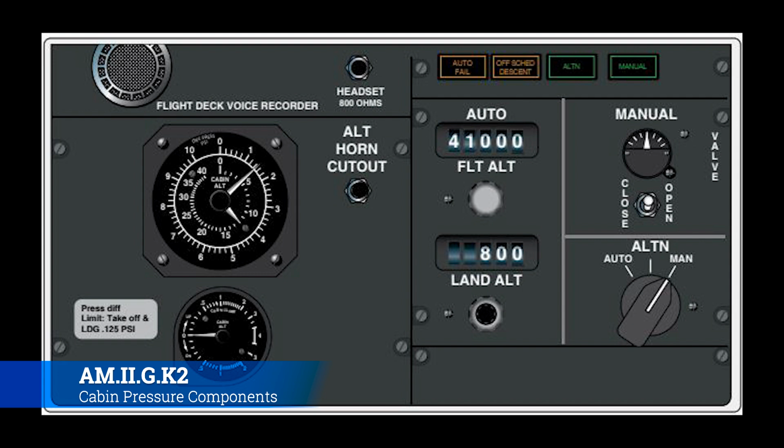So that's where you're going to set the landing altitude to say, hey, look, we're going to land at 800 feet or whatever. And so it should correct that interior pressure to match the pressure on the outside of the aircraft. Now you have a manual open or close option for the valve, and then an automatic or manual selector on the bottom right hand side. Now most of them are all automatic. All you do is input the variables during pre-flight, and then whenever you land, it's going to do it all for you. However, as a maintainer, this actually may be useful for you.